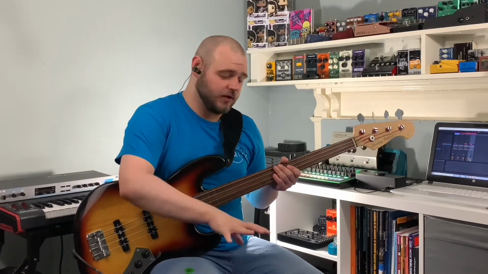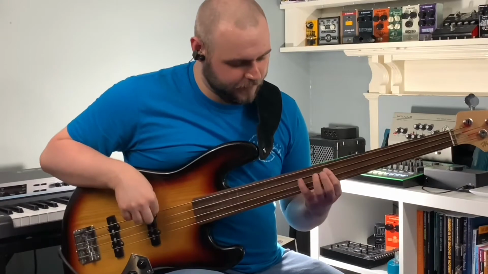And what I like is I can get that growly synthy sound without having to use a fuzz pedal with it. So I can distinguish that as a separate synth bass sound from my fuzz setup, which is really cool. And of course we could add the modulation with that as well.